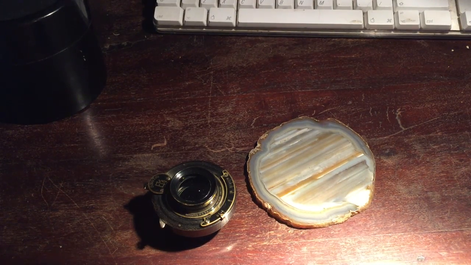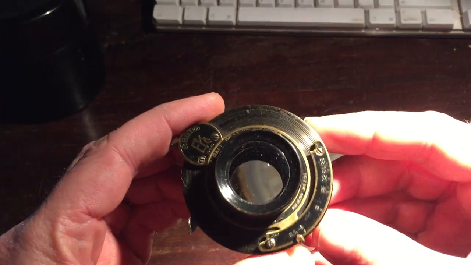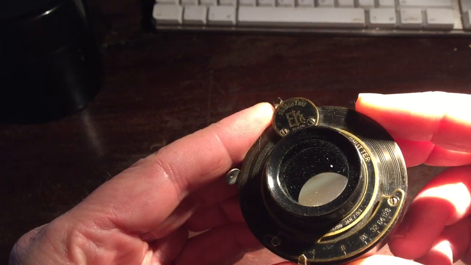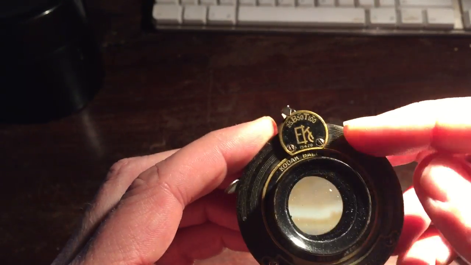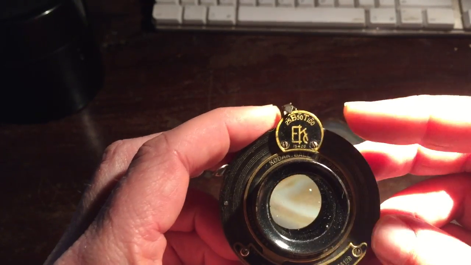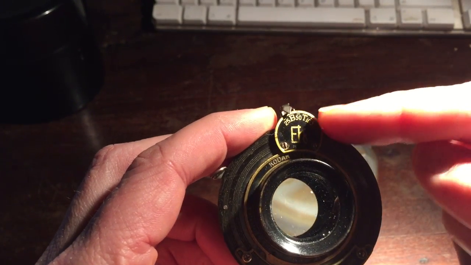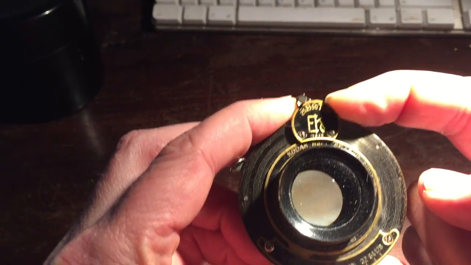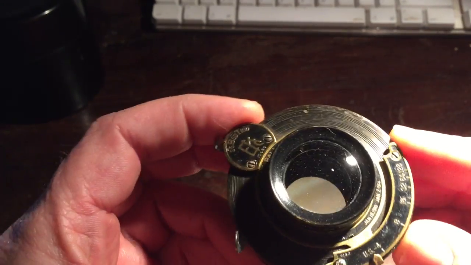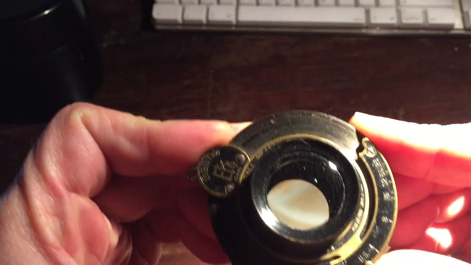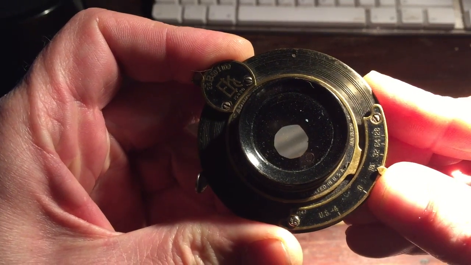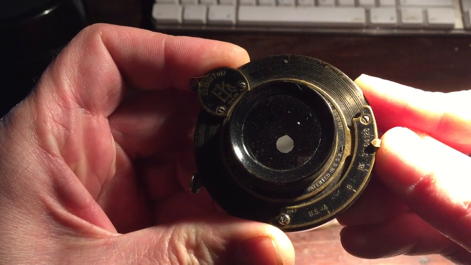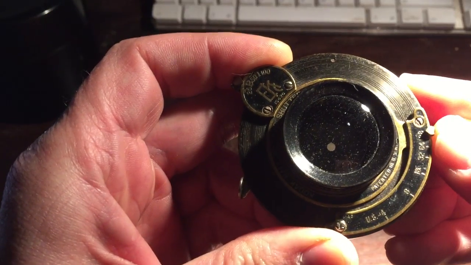What is the difference between the US system and f-stops? I have an old lens here. It's from the time of the First World War. It's a Bausch & Lomb lens, about 117 millimeters, and it's fitted in an Eastman Kodak shutter. Its aperture scale is in the old US f-stops. See, it's marked US, and it runs like 4, 8, 16, 32, 64, 128.